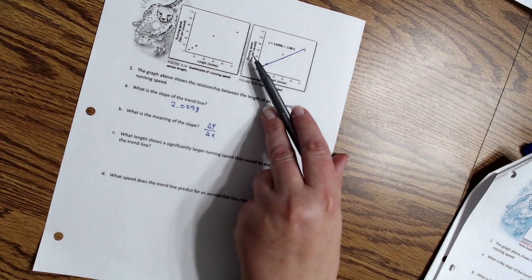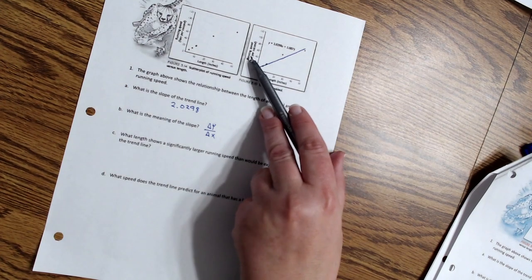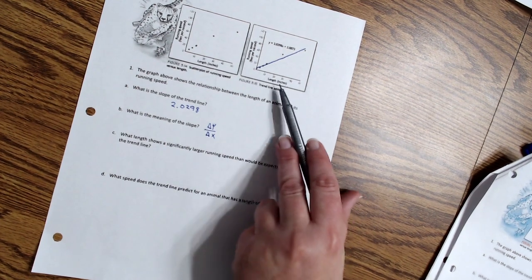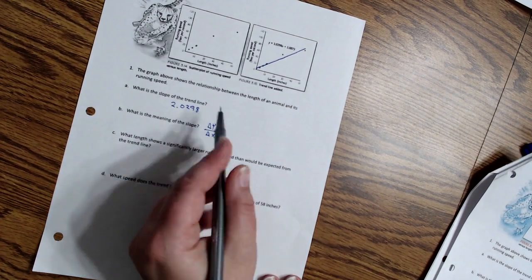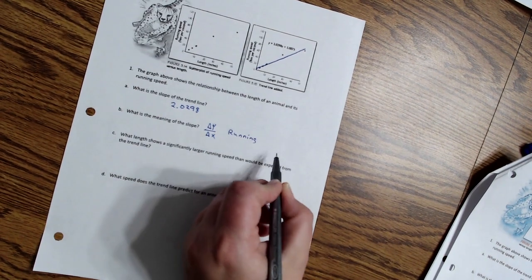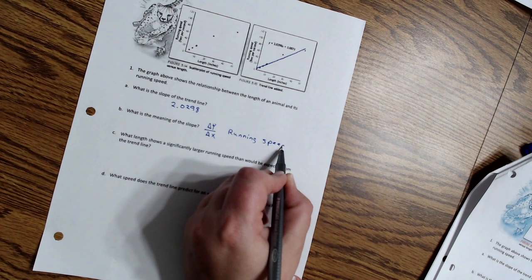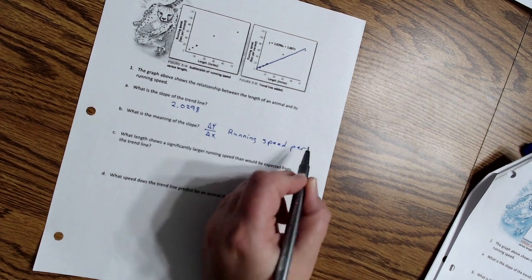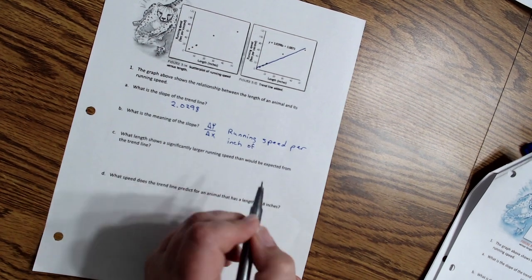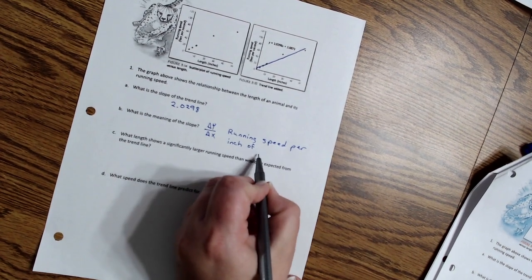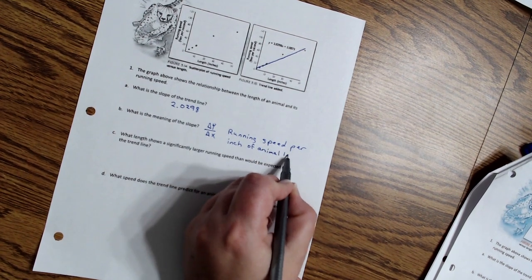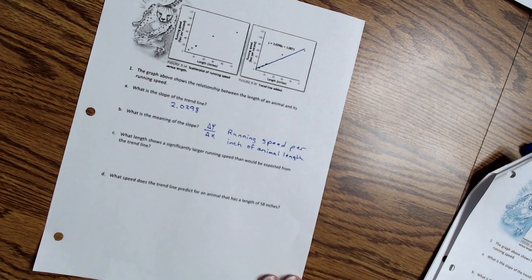So we want to say running speed per inch of animal length, because you always do y over x, and per just means the division symbol. You could even just say inch.